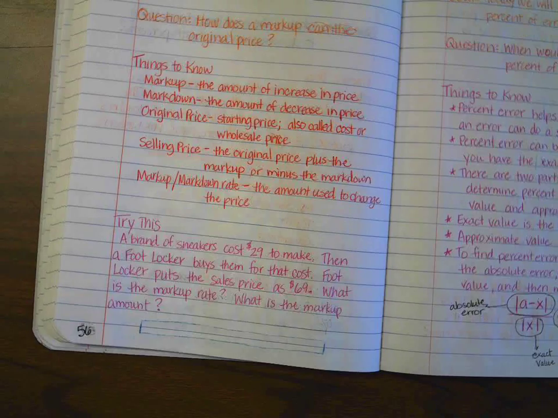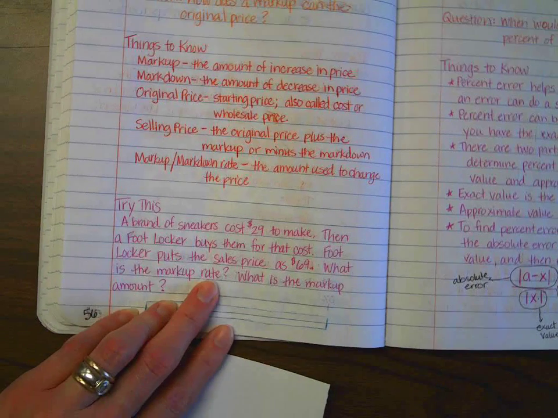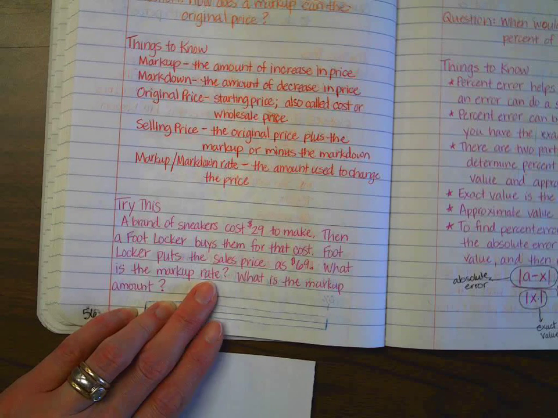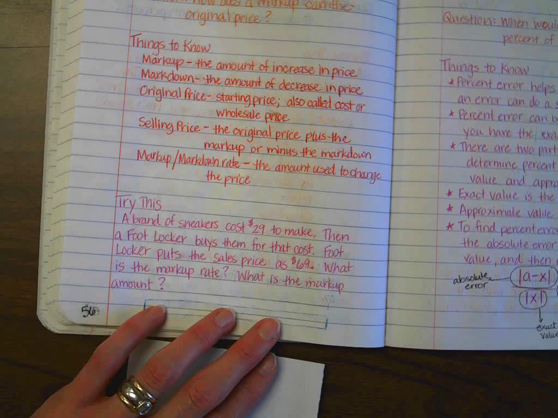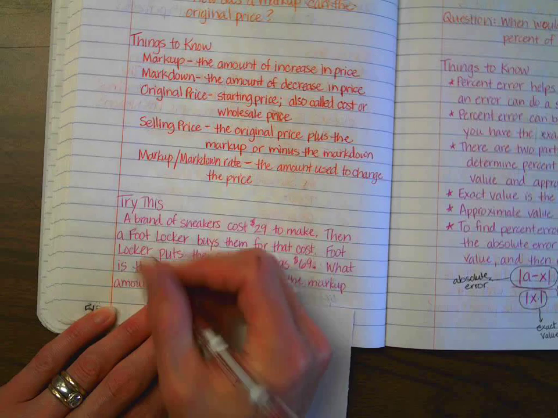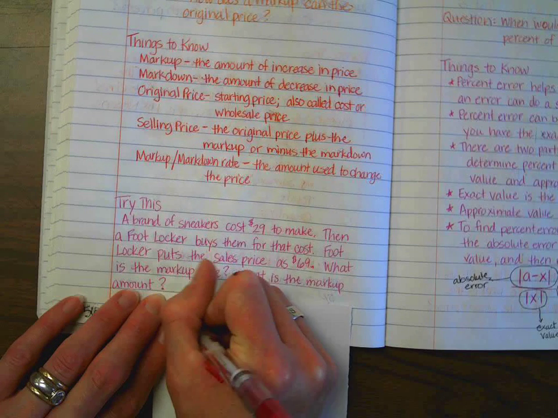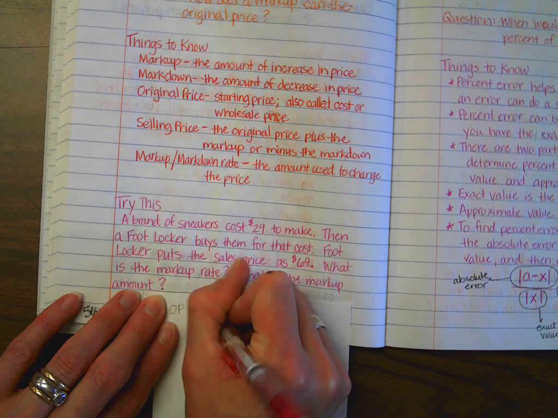Okay, so the way that we solve markup problems is we use the percent increase and percent decrease information that we learned a couple lessons ago, because you've got to tell me what happened to it. If we're trying to figure out the markup rate, that means how much did it increase by or decrease by, and then you're going to figure out the amount. So that's the actual dollar amount that we added to it. Okay, so we know that the original price, I'm going to call it OP, original price was $29.